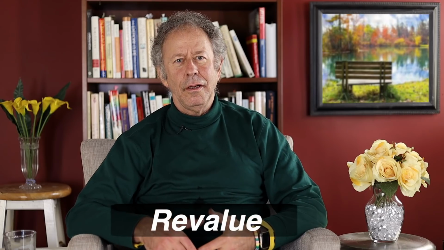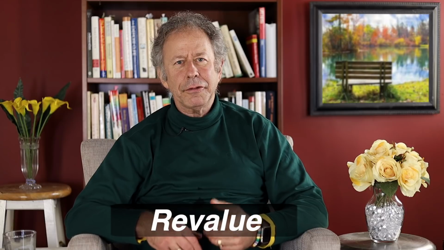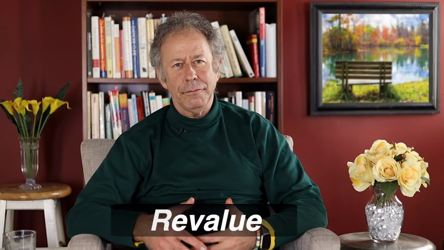The final step of this 4-step process is called Revalue. After practicing the first 3 steps over time, which, if you remember, are relabel, reattribute, and refocus, you will come to realize that your obsessive thoughts and compulsive urges are nothing more than powerless distractions that you can ignore.